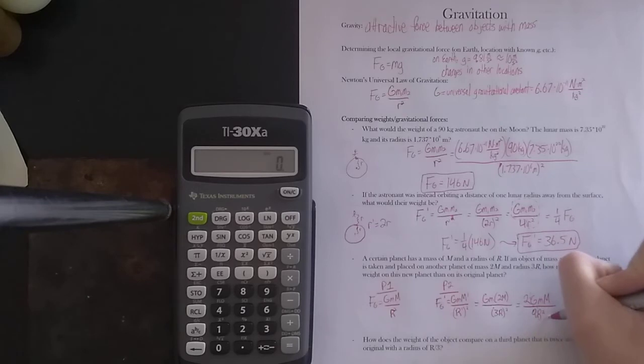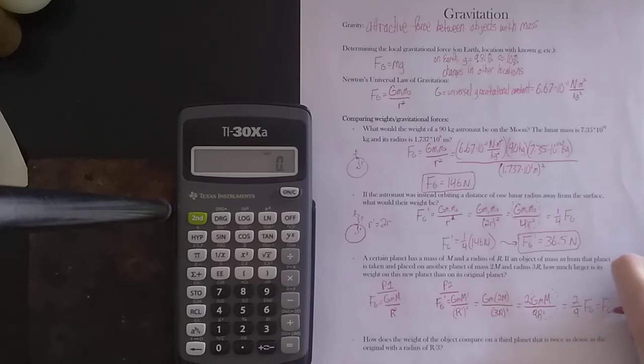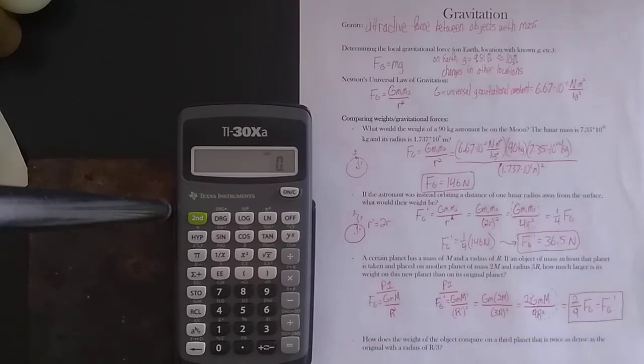Look what I have right here, G little m big M over r squared. That's the same as the original force of gravity. I still have a 2 on top and a 9 on the bottom. All this has told me is that the new force of gravity is 2/9 the size of the original force of gravity. Okay? Pretty straightforward.